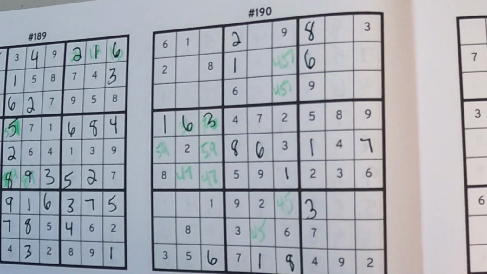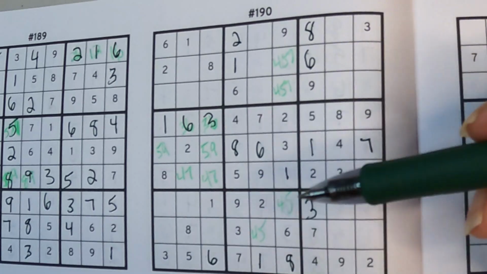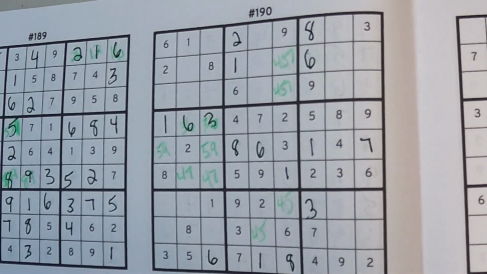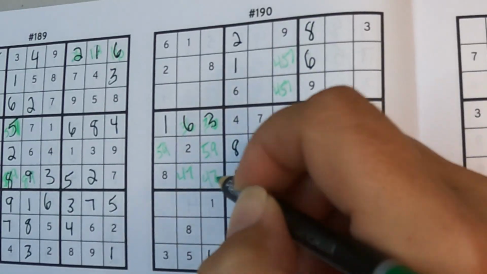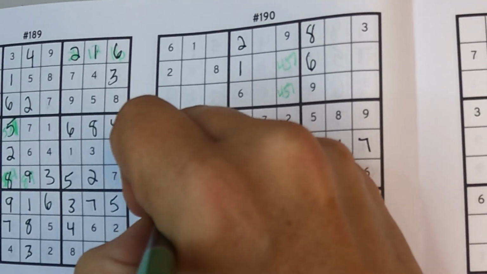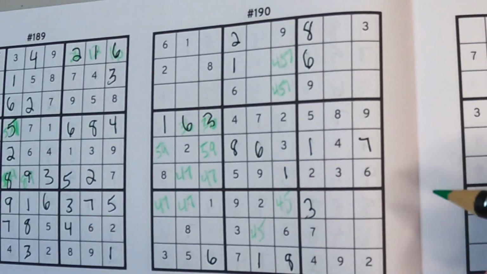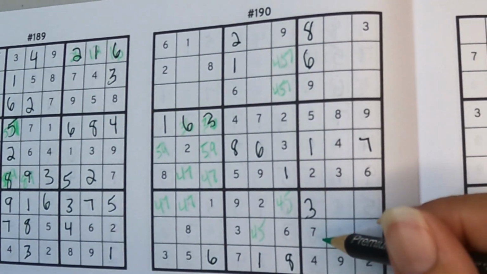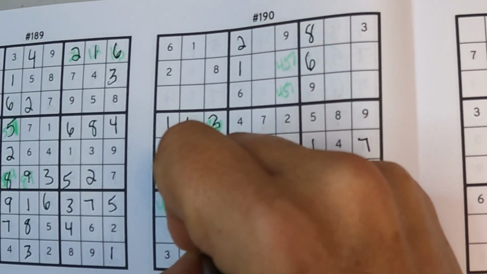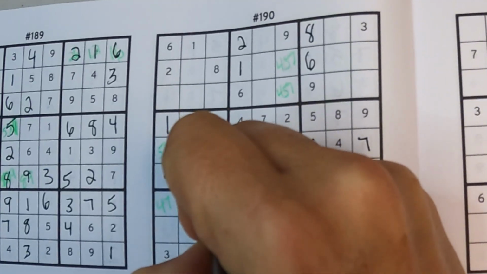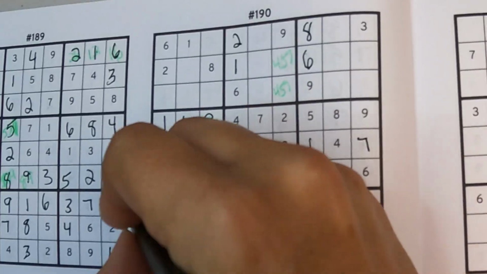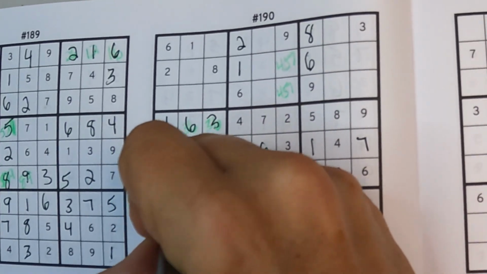For this column, this box, we're missing 2, 4, 7, and 9. We've got 2 and 9 here, so 4, 7, same here, 4, 7. We've got the 7 here, so 2, 4, 9. 7 and 2 here, so 4, 9.